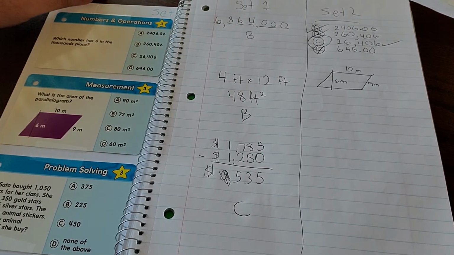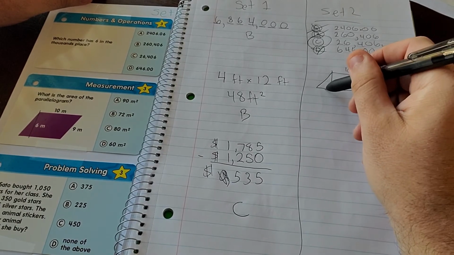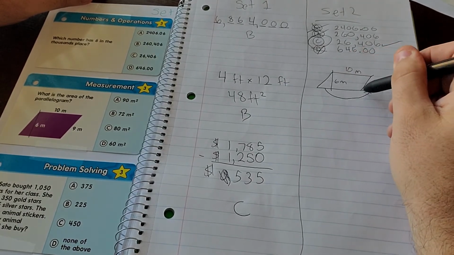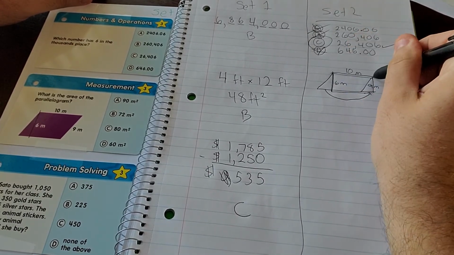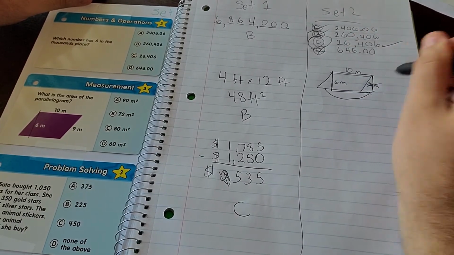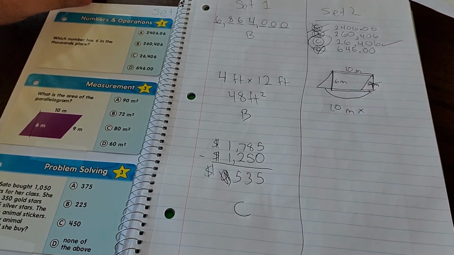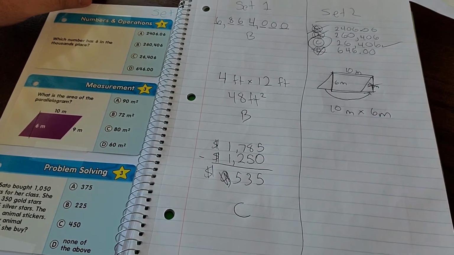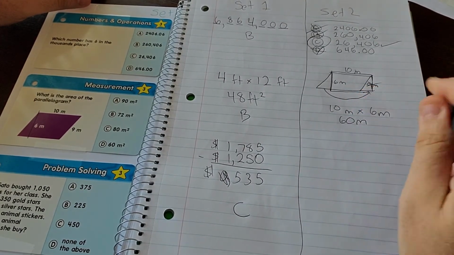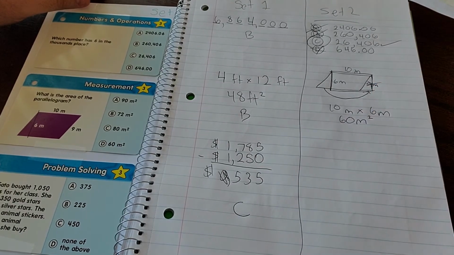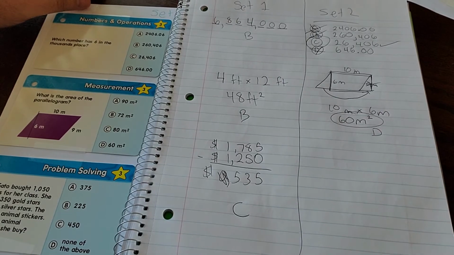So what you can kind of do here is if you take this piece of the parallelogram, this triangle part, you can actually cut it off and move it to here. And now we have one rectangle. Ignore the 9. We now have 10 meters times 6 meters. 10 times 6 is 60. And again, this is two-dimensional, so 60 meters squared. So that would be choice D.